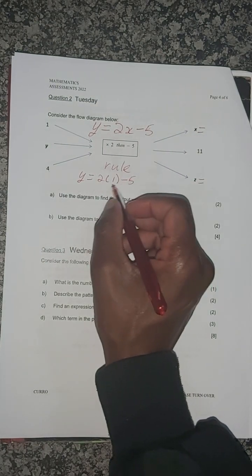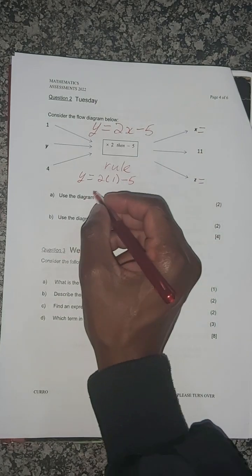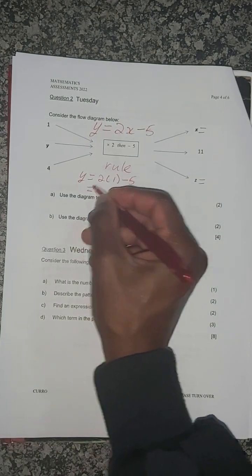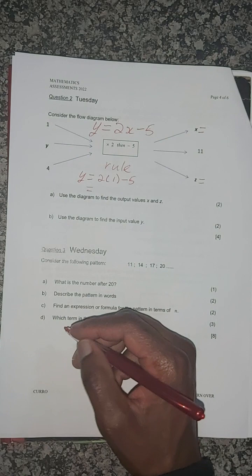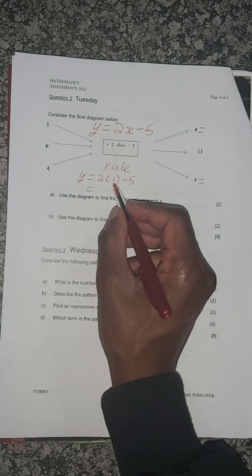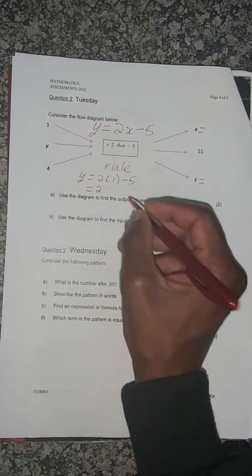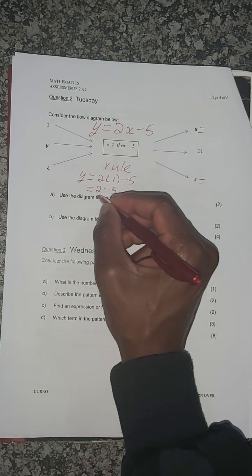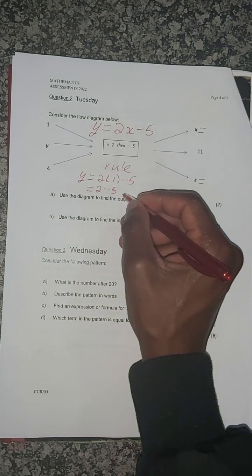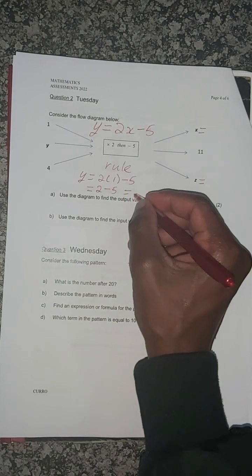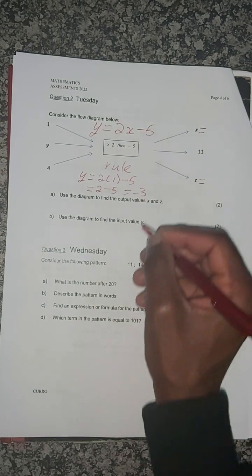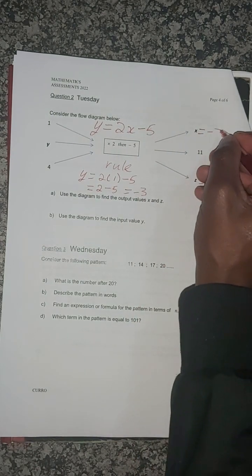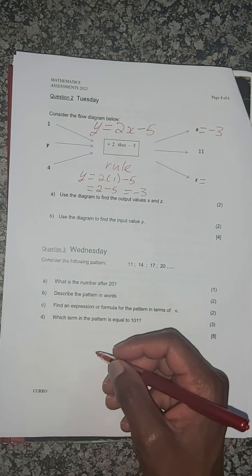You can simply use a calculator to solve this in an exam situation. If you are relaxed, use your head. What is 2 multiplied by 1? It is 2 minus 5. And what is 2 minus 5? It's going to be equal to -3. So x is equal to -3.